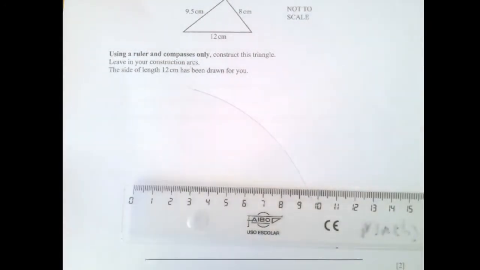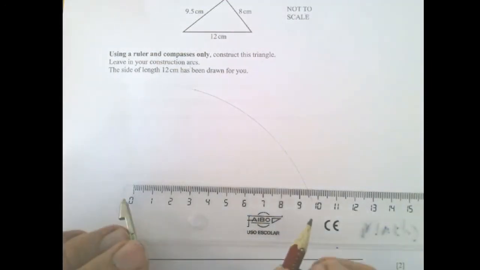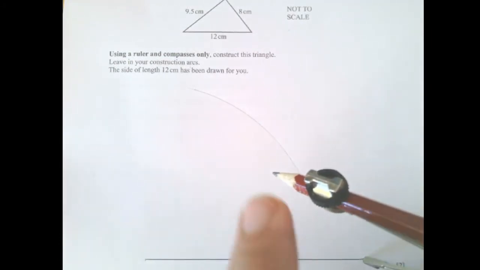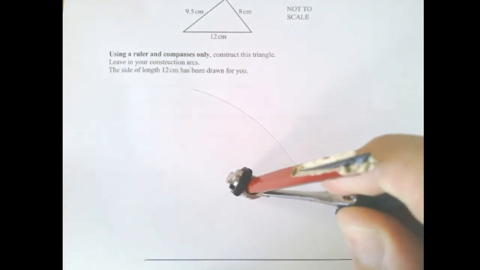Again, take the ruler. Now open the compass exactly 8 centimeters. Go. Put the sharp end at the end of the line. Lots of pressure here, a little bit of pressure there. Using one hand, make a nice clear arc. There where the two lines cross, that will be the top of our triangle.